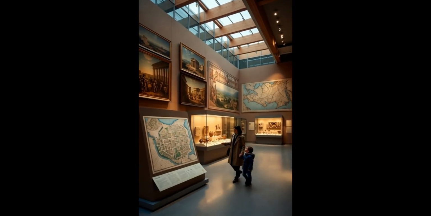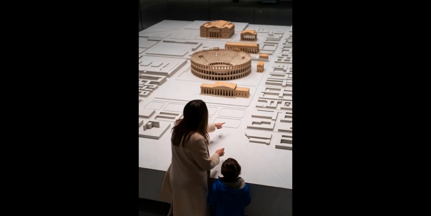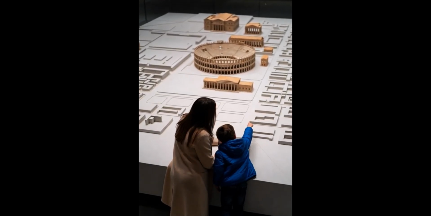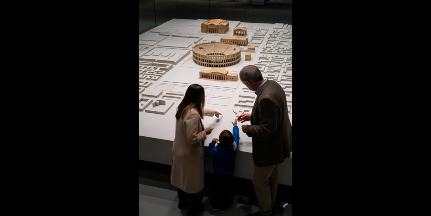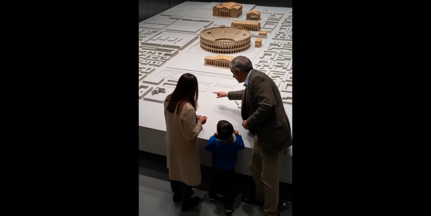A mother and her son walk through a Roman museum. They take a moment to look around. They stop in front of a city model of ancient Rome. Only a few buildings are finished. Most insulae are still missing. An expert steps in and explains, "So far, only the great and important buildings have been reconstructed."